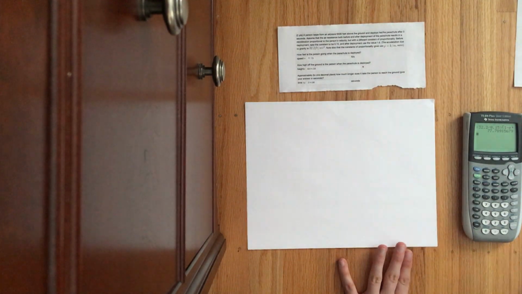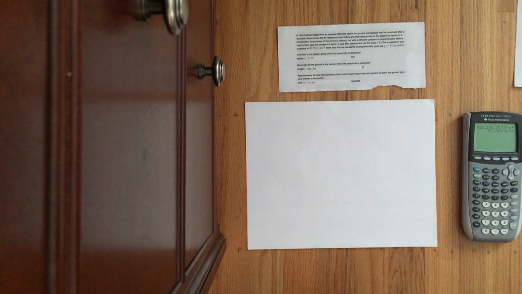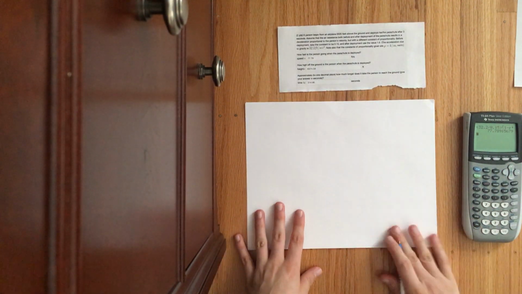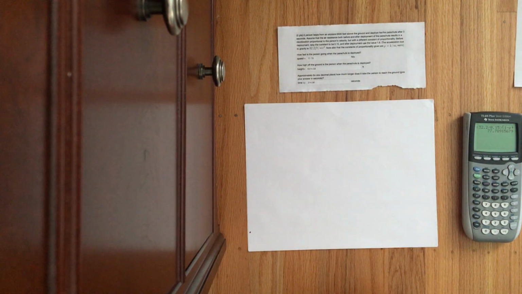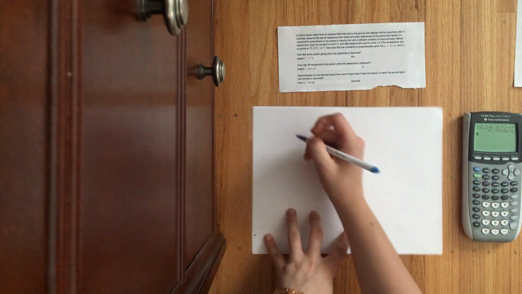So part B is, how high off the ground is the person when the parachute is deployed? Okay, so for this part, we need to be aware of the fact that distance is the integral of velocity. So we are going to integrate the equation that we found in the last part.